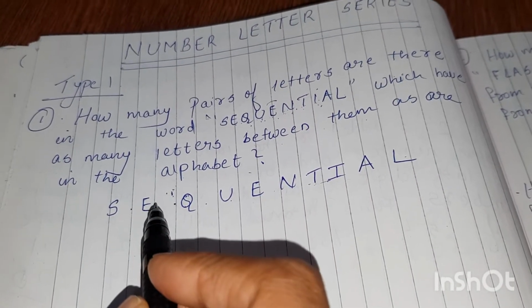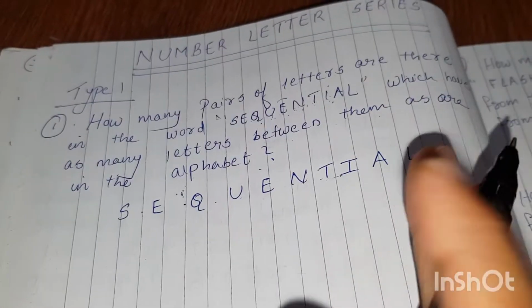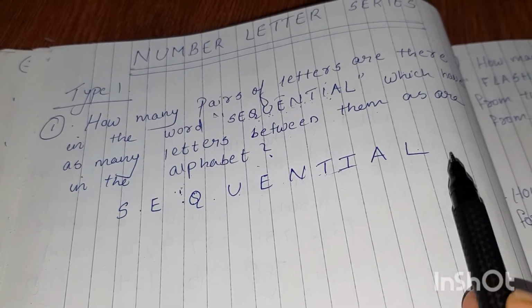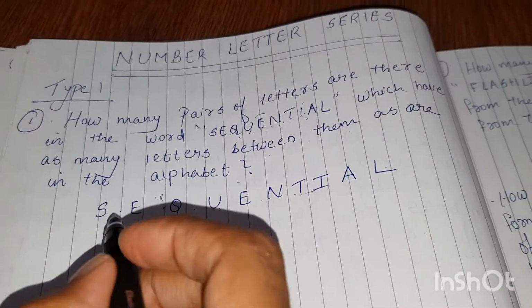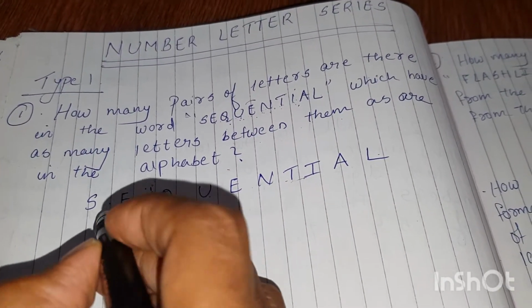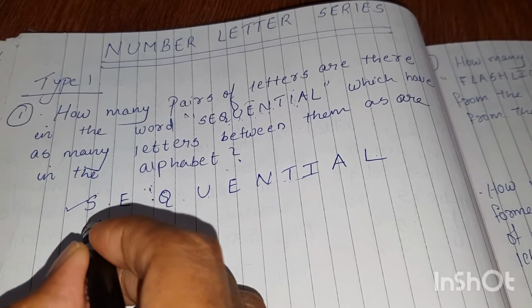Now what we have to do is, first you have to do in both ways, that is from left to right and from right to left. Okay, so first I am doing from left to right. You have to do this thing, that is first take the first letter, that is S.